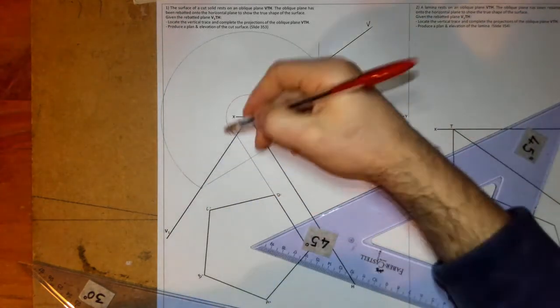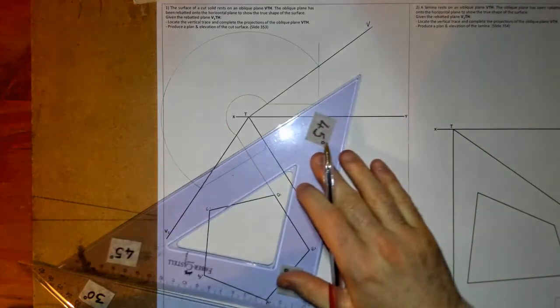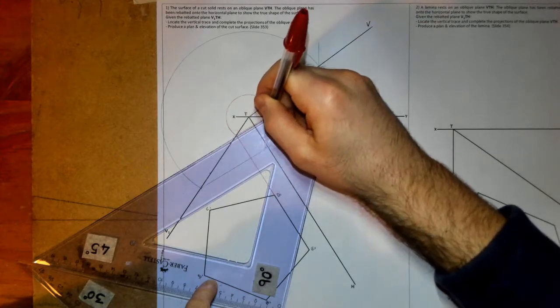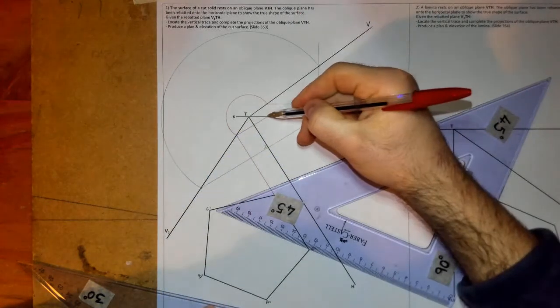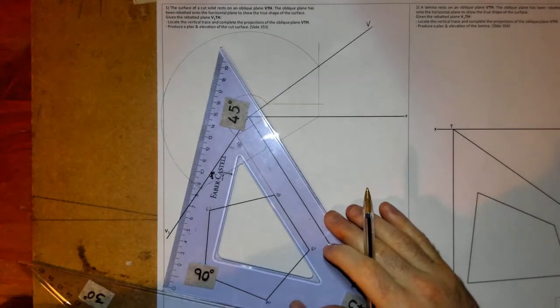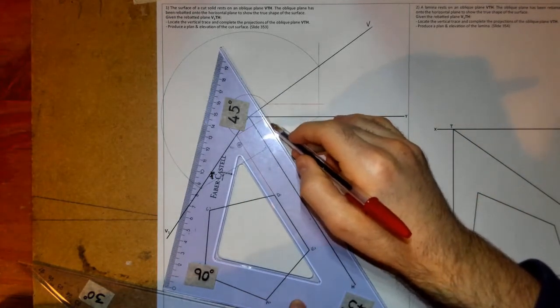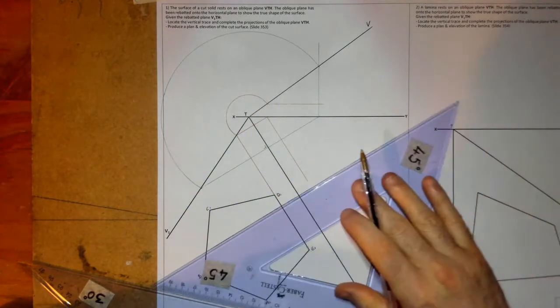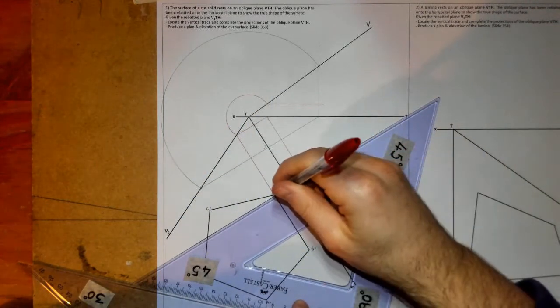So parallel to the horizontal trace, step 1. Step 2, to the horizontal trace to hit the XY line. Hits the XY line here. Step 3, parallel to the horizontal trace from where it hit the XY line. Step 4, perpendicular to the horizontal trace.